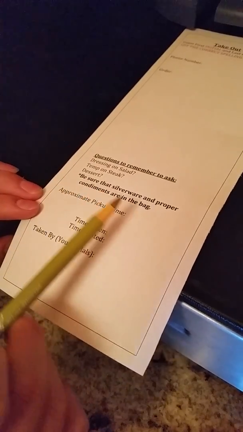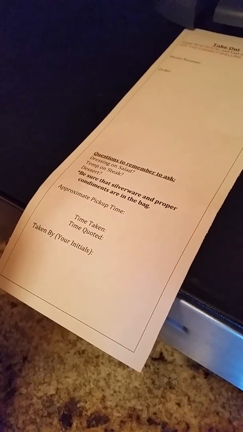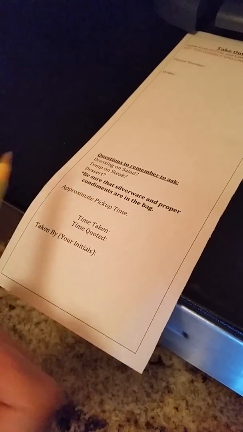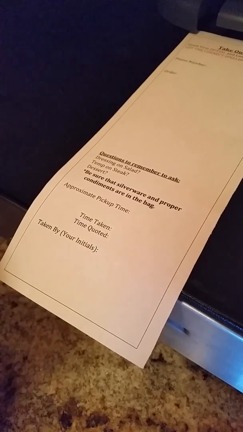Make sure that everything is located in the bag and that you check to make sure the order is correct when pickup. This includes condiments, silverware, and bread and butter.